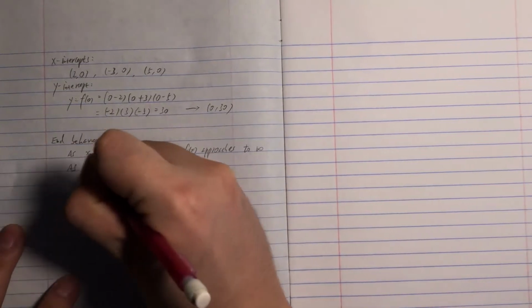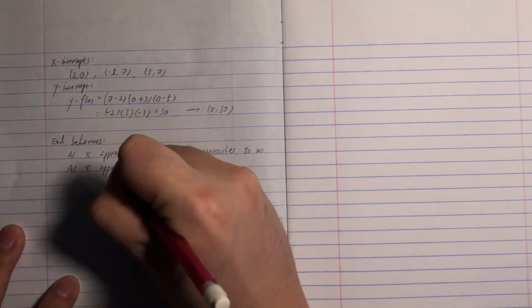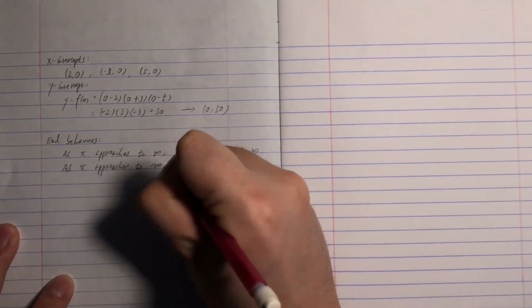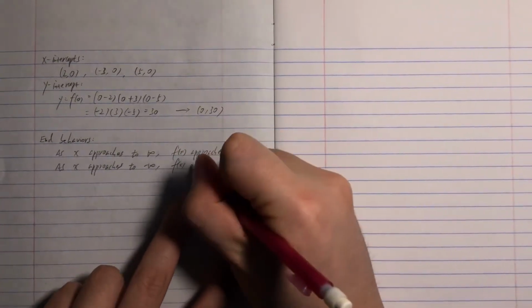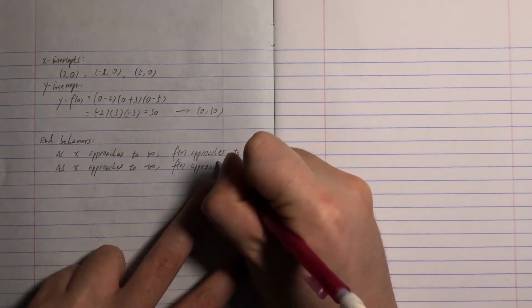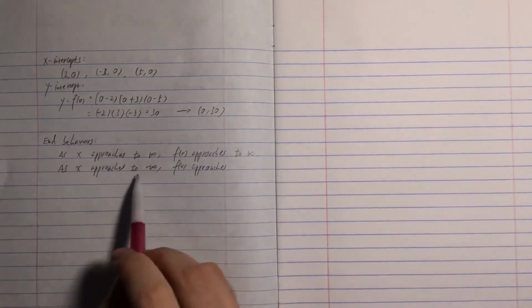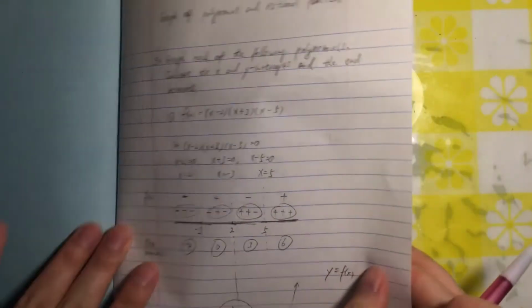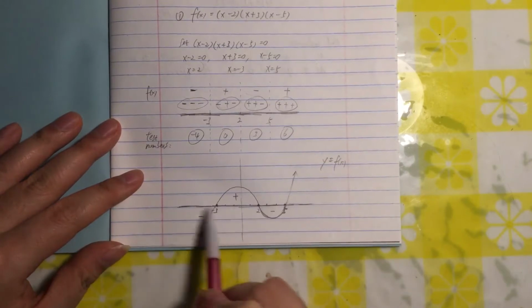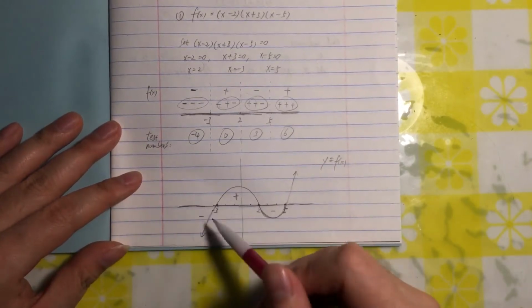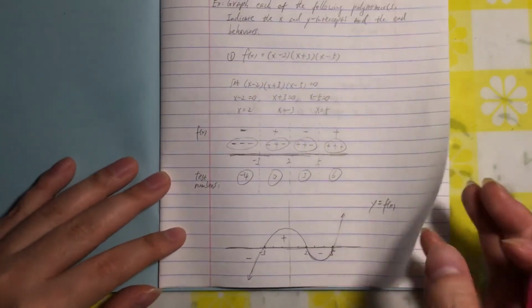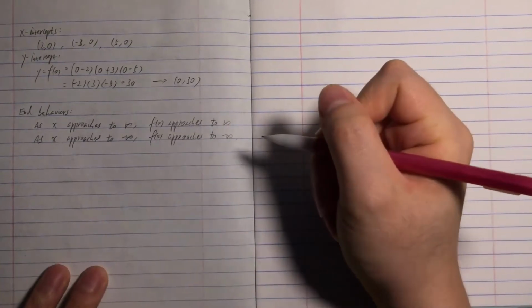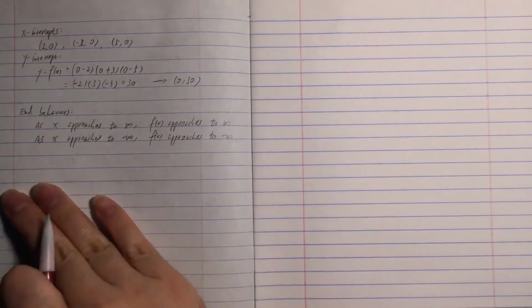On the other side, as x approaches negative infinity, what happens to function f? As x goes all the way to the left, function f goes all the way down, which means function f approaches negative infinity. That's the end behavior of this graph.